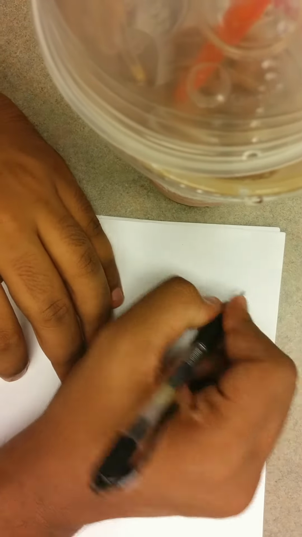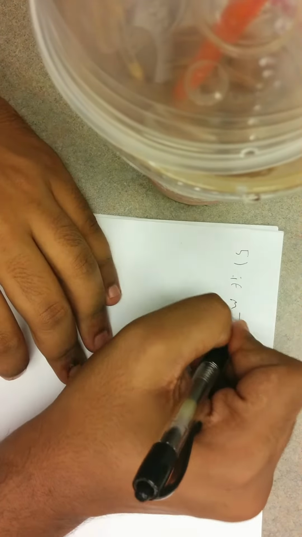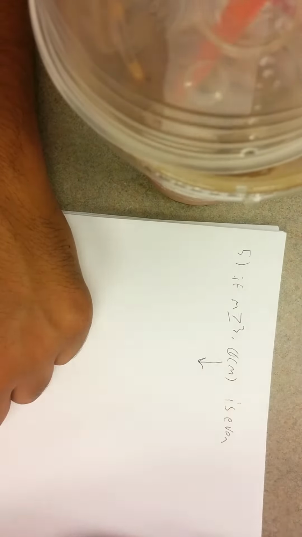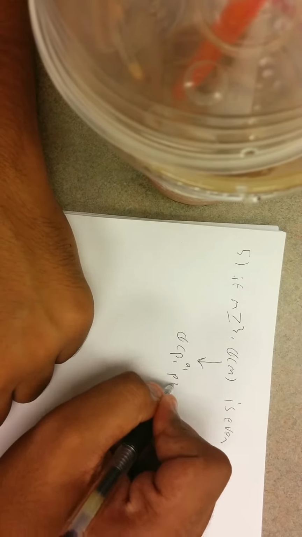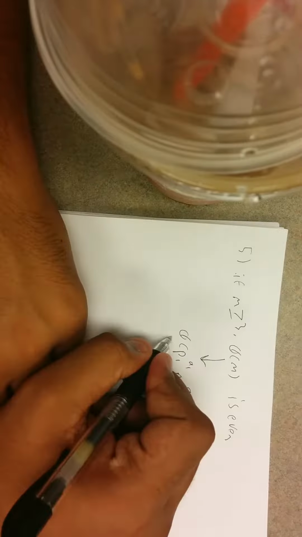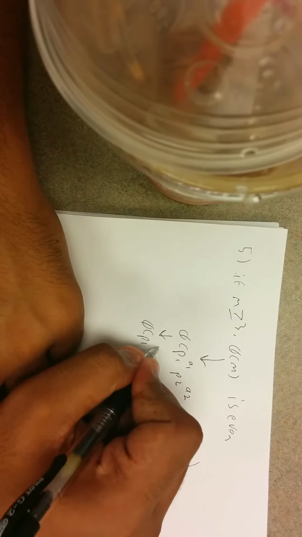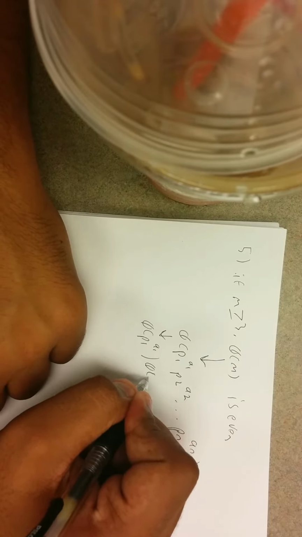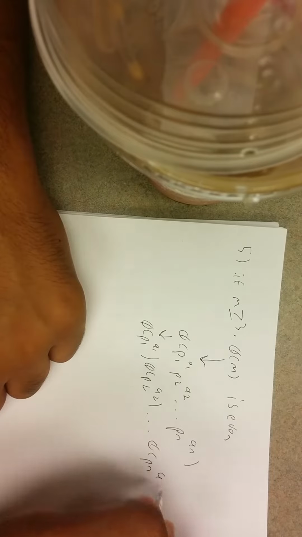So on homework 4, number 5 asks that if m is greater than 3, prove that phi of 5^m is even. So again, this all comes down to prime factorization. Let's rewrite this term as phi of p1 to the a1, p2 to the a2, all the way to pn to the an. Since the function is multiplicative, we can separate this out: phi of p1 to some exponent, phi of p2 to some exponent, all the way to phi of pn to the exponent.